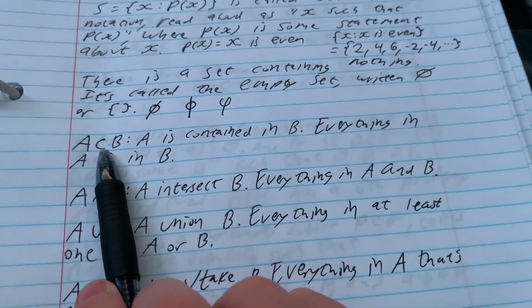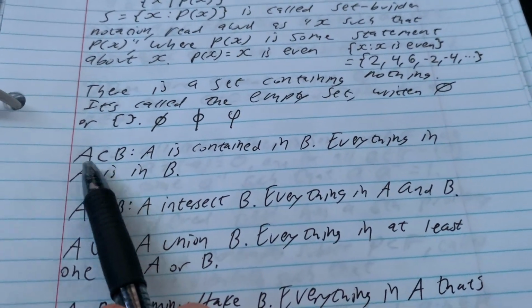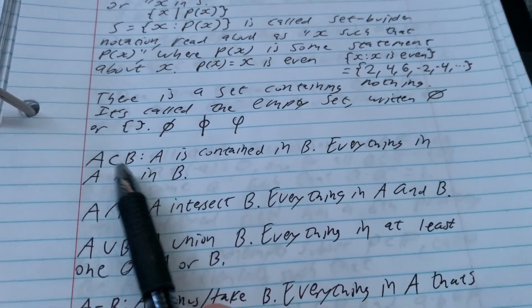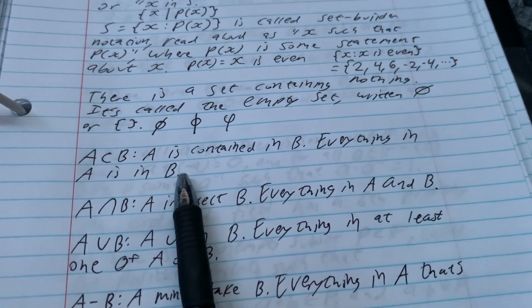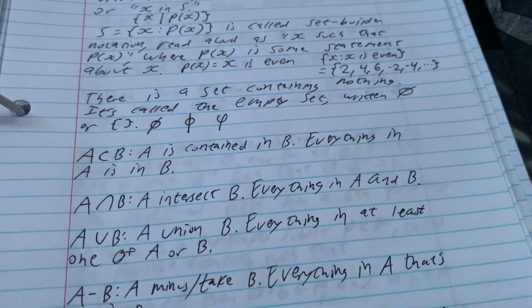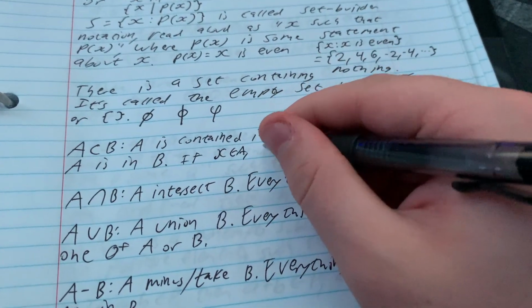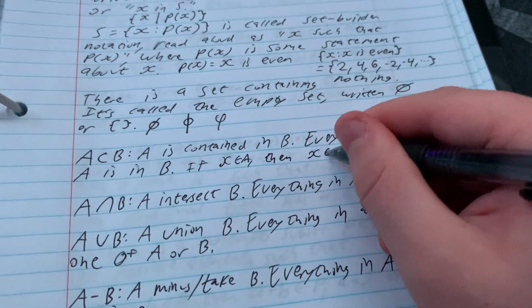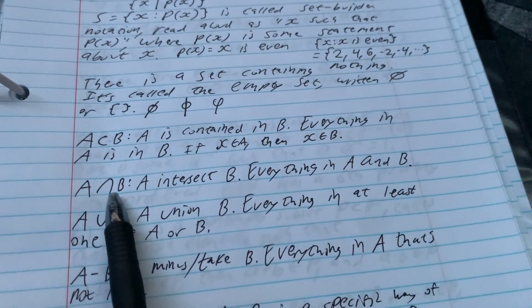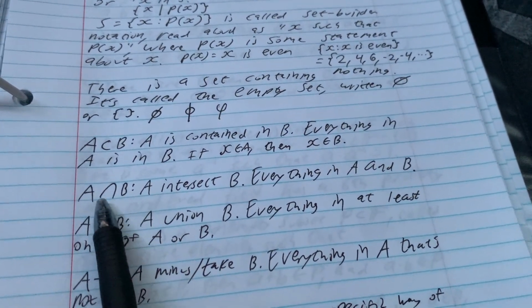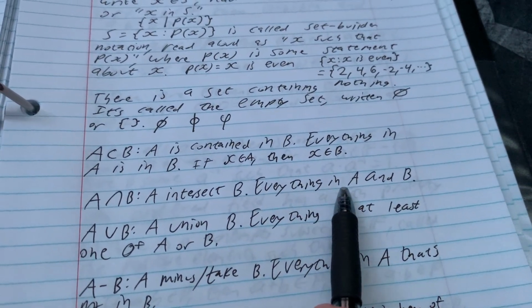This little indenty looking thing, this C, that is containment. A is contained in B. That means everything in A is in B. Okay, this means if x is in A, then x is in B. A intersect B. This is what this little cap is read aloud as. This is everything that is in both A and B.